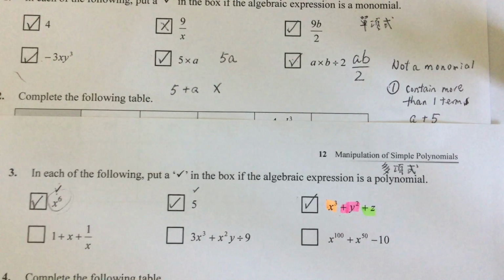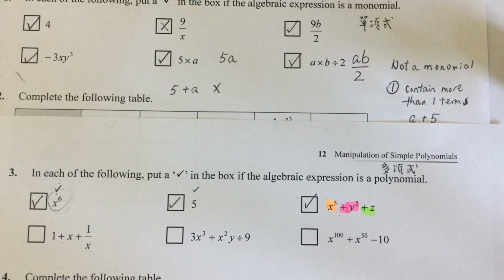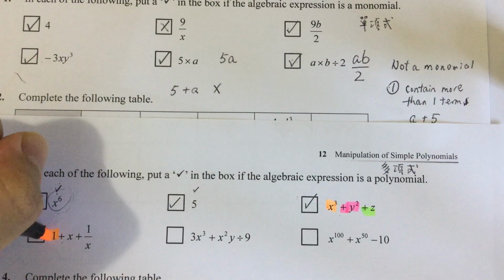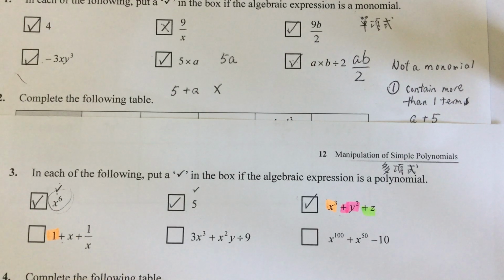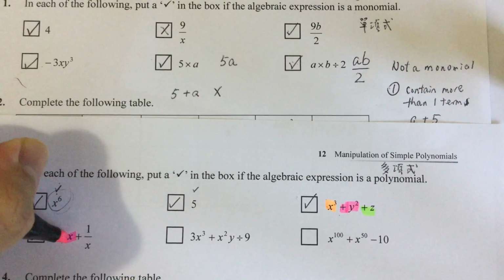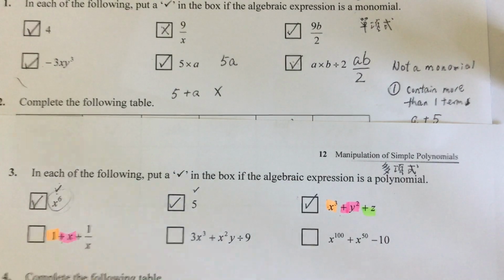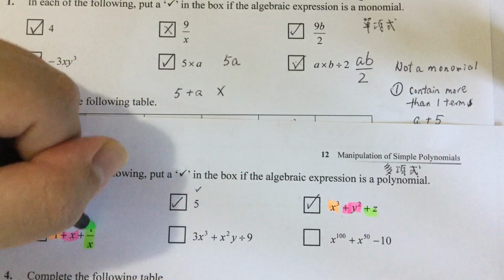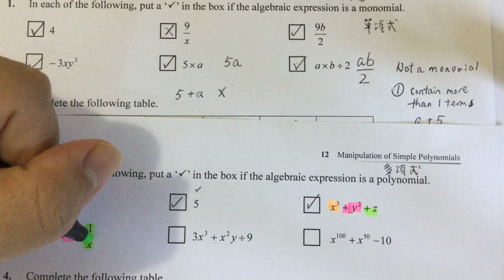Okay, now let's look at number 4. The addition sign or the subtraction sign, we will mark as the start of another term. So we have 3 terms there: 1, 2, and 3. Okay, so this is number 3, the positive one. So this one is the third one.